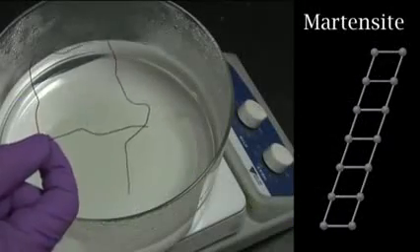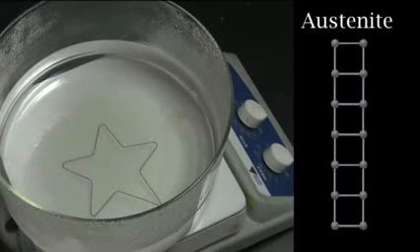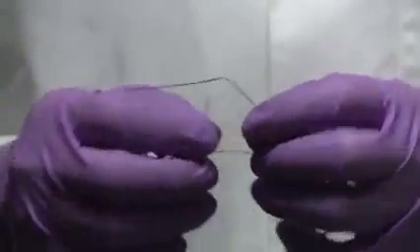Now if we heat up the wire, it goes through the phase change from martensite to austenite, and it returns back to its original shape. We can repeat this for almost any shape we want.